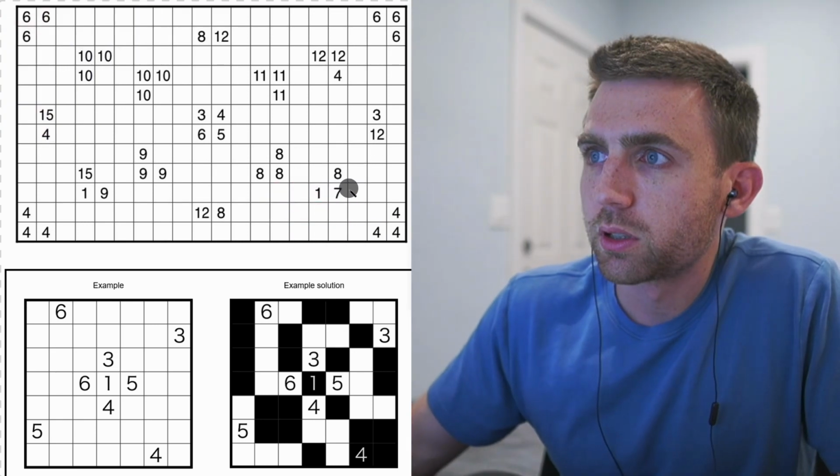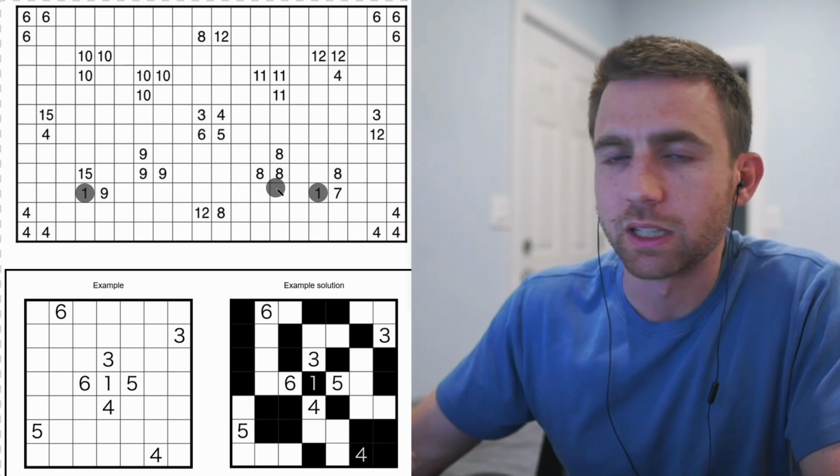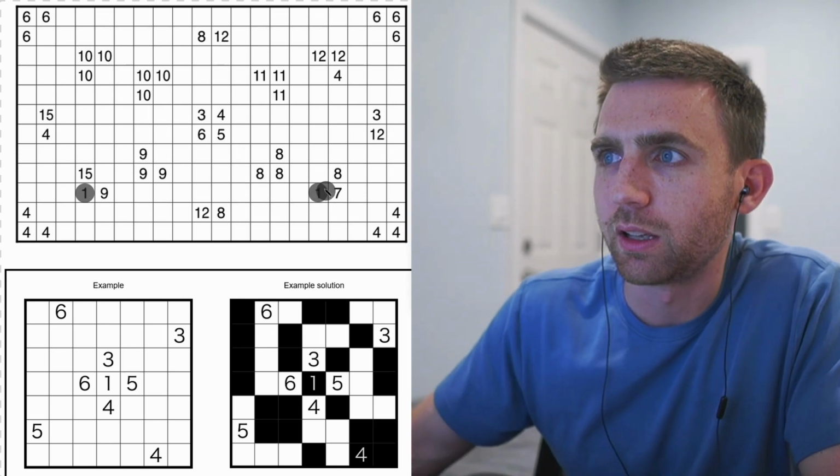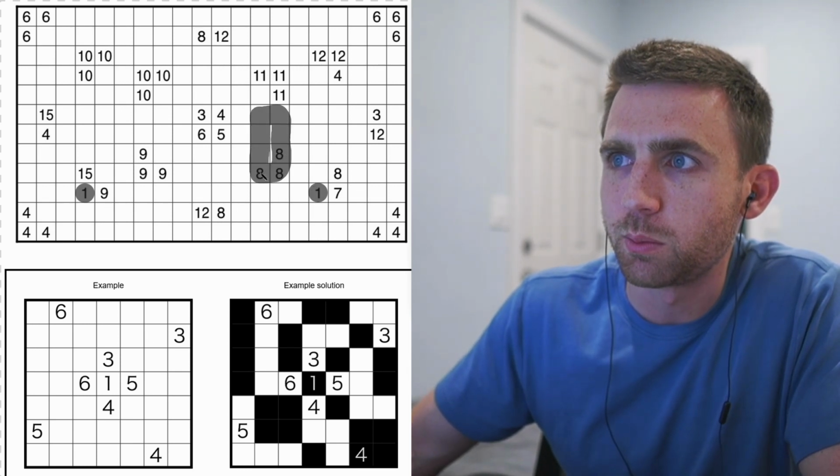So to start off here, the ones in this are basically freebies. The only way a one can exist here is to be a square and of a single cell, and so we know it's shaded because the dark regions, again, need to be of a rectangular shape.